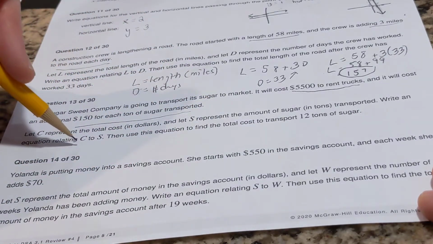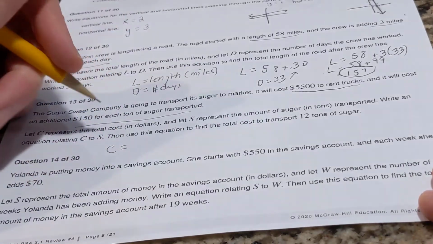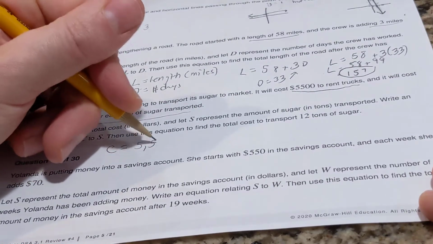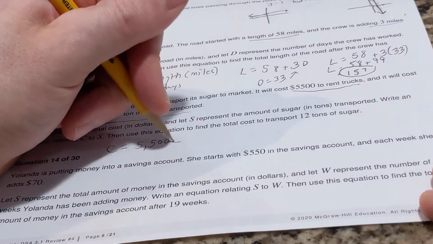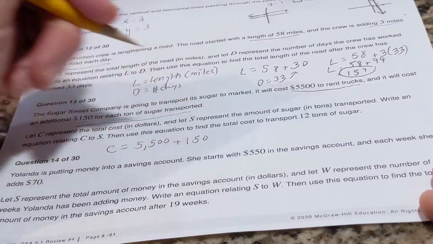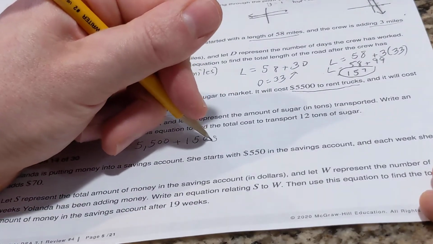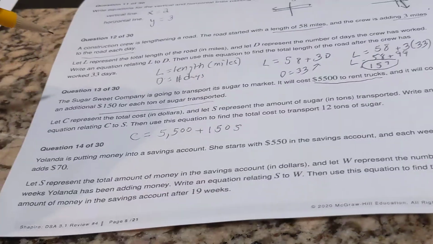Write an equation representing C to S. So the cost is equal to the $5,500 that you start with for renting the truck, and then $150 for each ton of sugar. So that's going to be $150 times the amount of sugar, the number of tons, so 150S. I'm going to leave the next part to you. Check that on your answer key.